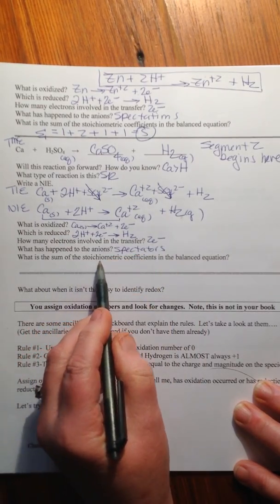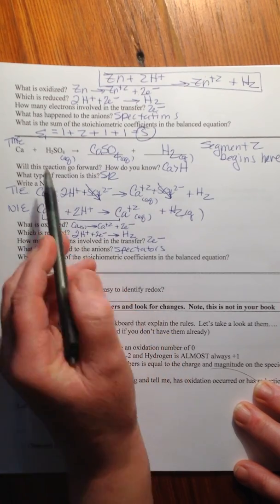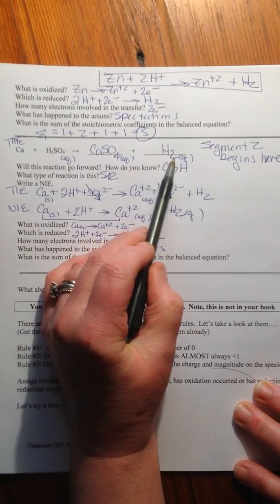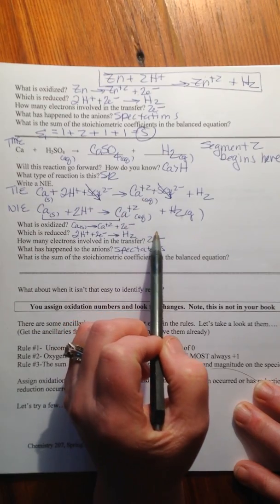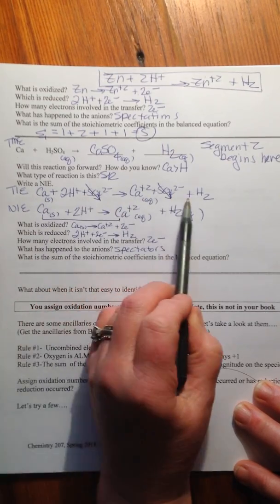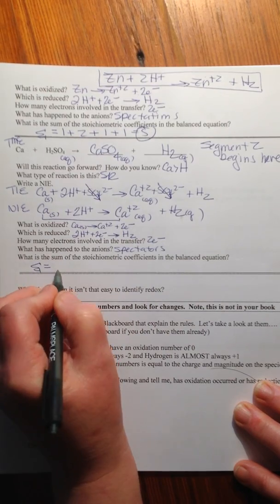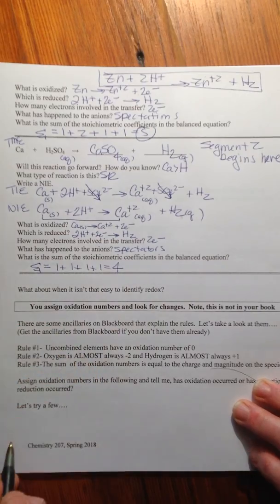What is the sum of the stoichiometric coefficients in the balanced equation? 1 calcium, 2 hydrogens, 2 hydrogens, 1 sulfate, which we see up here as well. So the sum is not a mystery. 1 plus 1 plus 1 plus 1 equals 4.